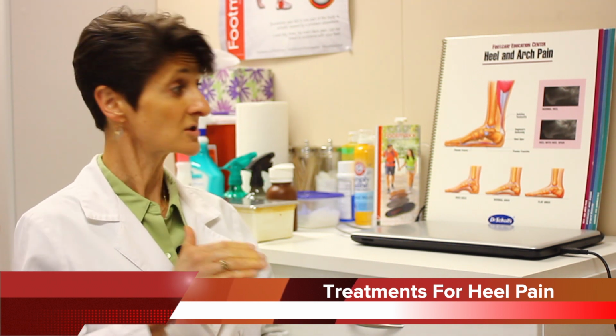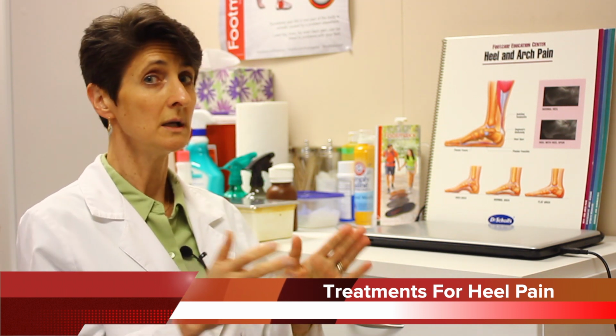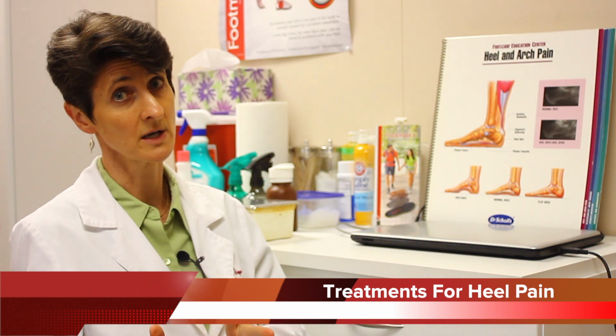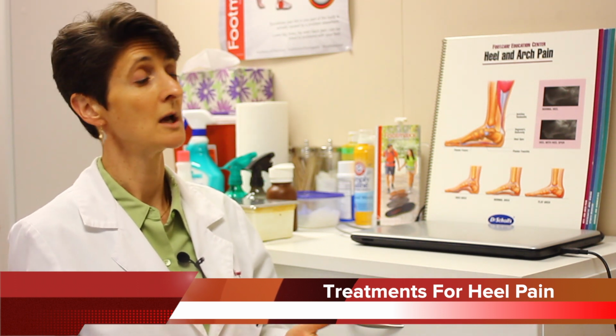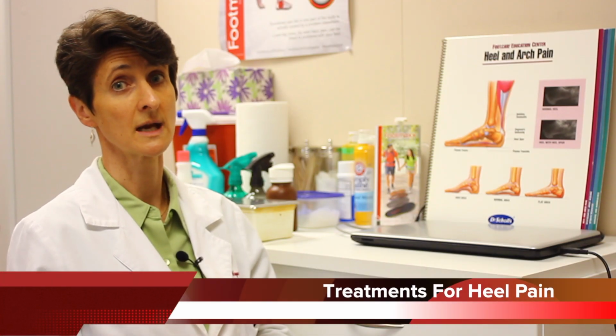The second thing we want to do is actually help support that arch. Hold it up, stop the pull and the strain. Even if we get rid of the inflammation, if the strain recurs, the pain will come back. So we have various types of arch supports. We may do a strapping with tape temporarily. We can also use a custom orthotic in those cases.